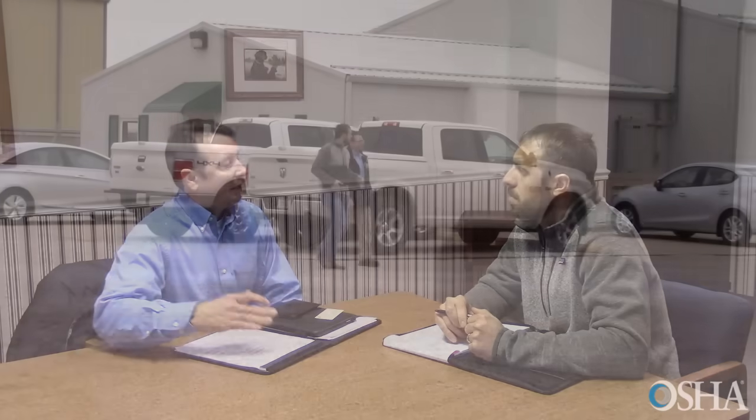At the opening conference, the compliance officer will explain why OSHA is inspecting the workplace and describe the scope of the inspection, walk-around procedures, worker representation, and the need for worker interviews. The employer is asked to select a representative to accompany the compliance officer throughout the inspection.